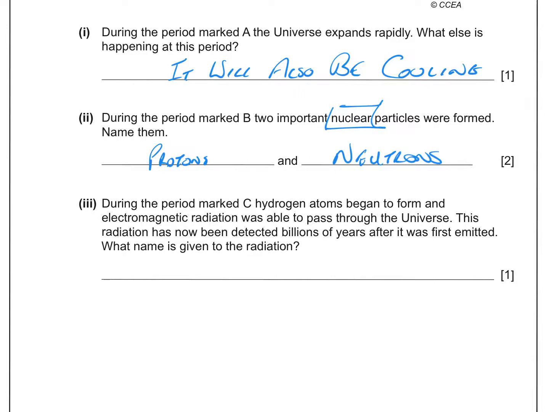During the period marked C, hydrogen atoms began to form and electromagnetic radiation was able to pass through the universe. This radiation has now been detected billions of years after it was first emitted. What is the name given to this radiation? Okay, so this is basically called the cosmic microwave background radiation, the CMBR.